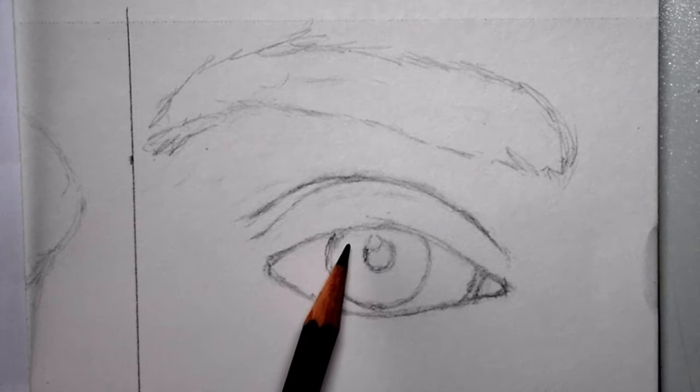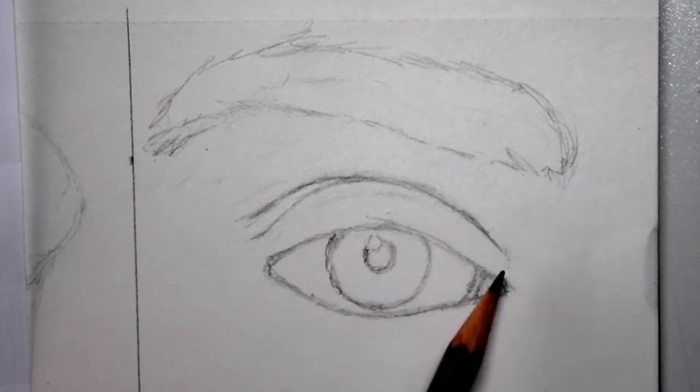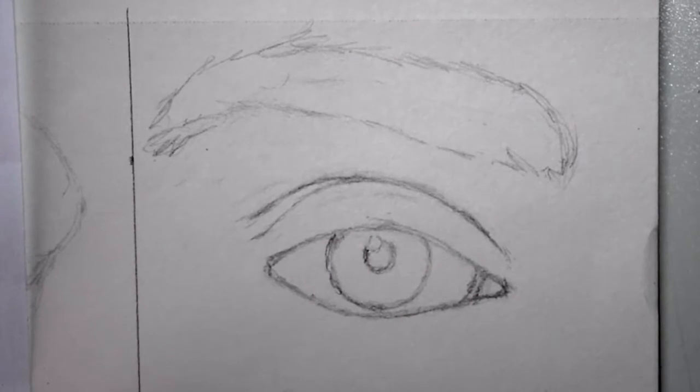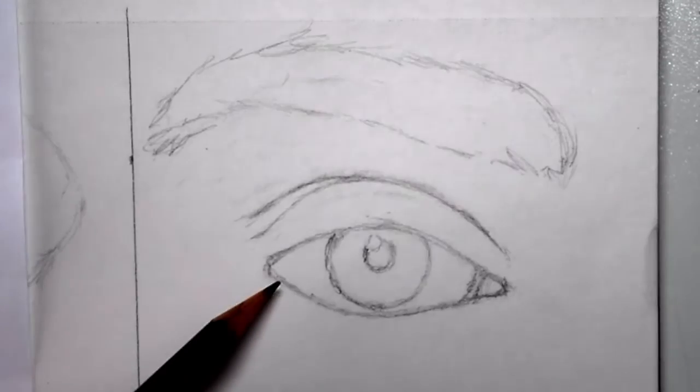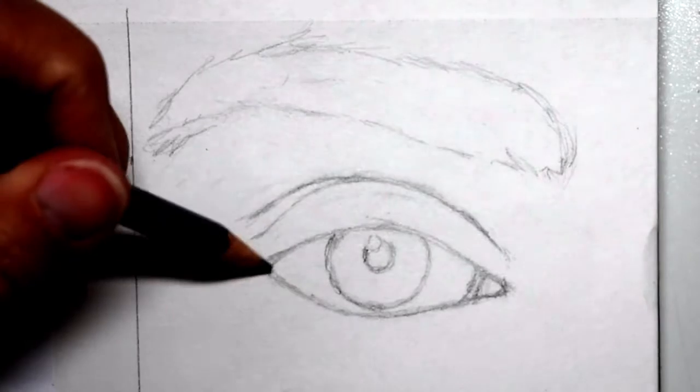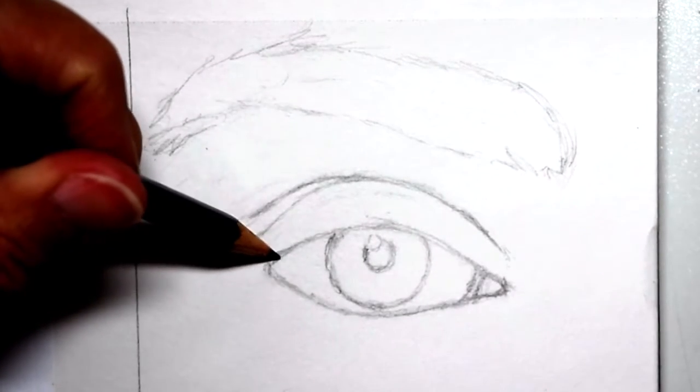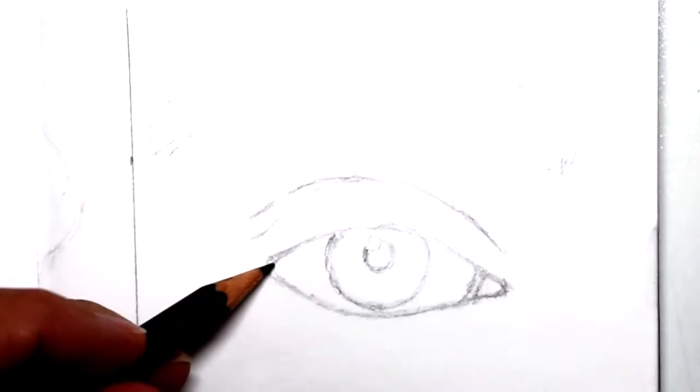You need to look at the opening. Don't look at the eyelashes. Try really hard to ignore them. The eyelashes tend to make the eye look bigger. So you really want to focus in on that inside edge, that inside shape of the eye.